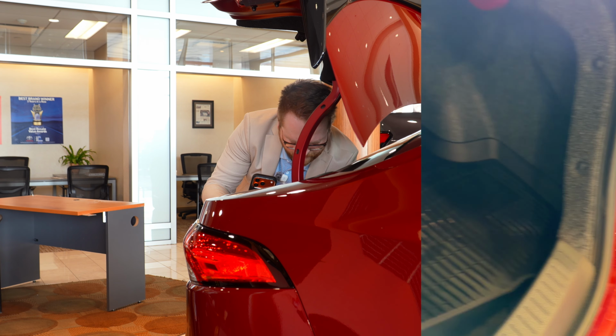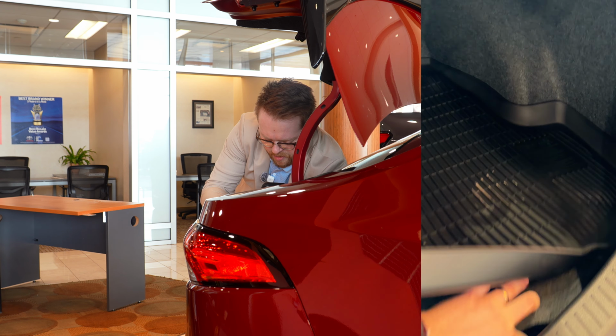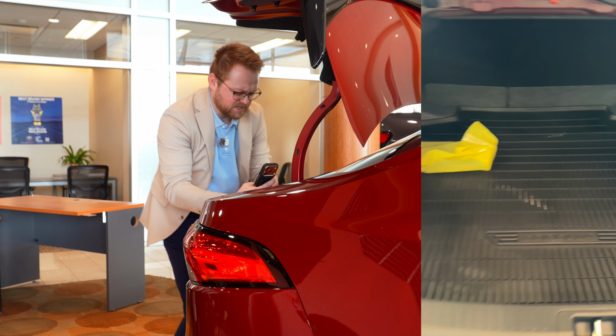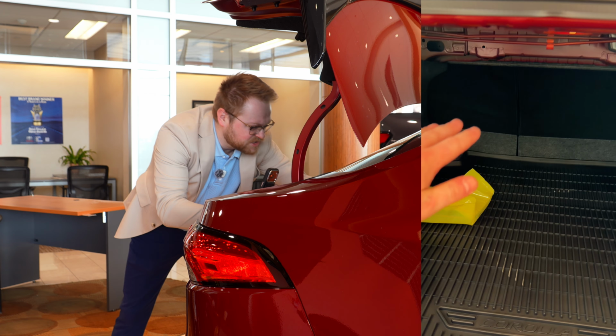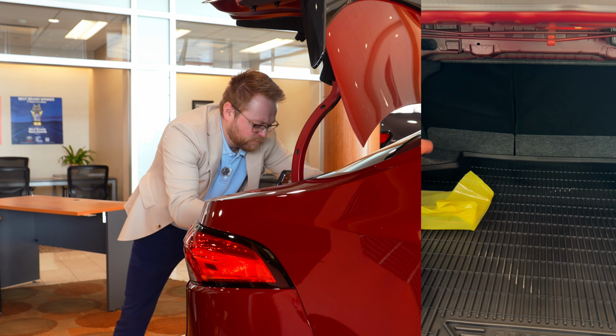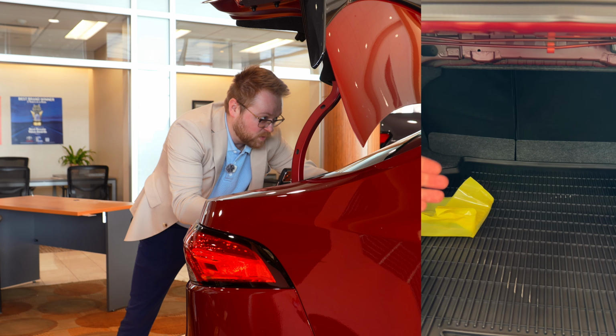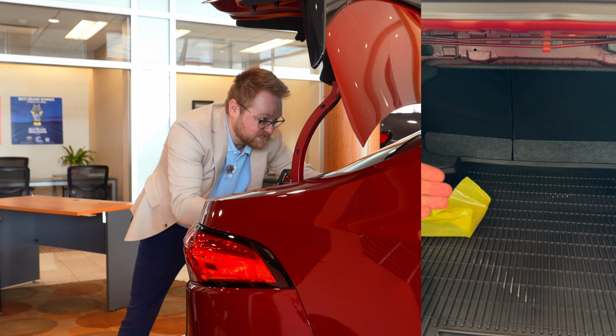And as we lift that mat up, I like to give you a glimpse of what you got. So you got the jack, you got a donut right there, all neatly placed in there for you, but overall a ton of space. These rear seats do fold down. It is a 60/40 split. So that side is 60%, that is 40%. You can lay one seat down, leave the other one up, or lay both seats down and have even more space.